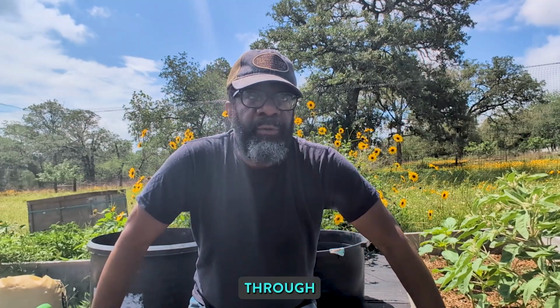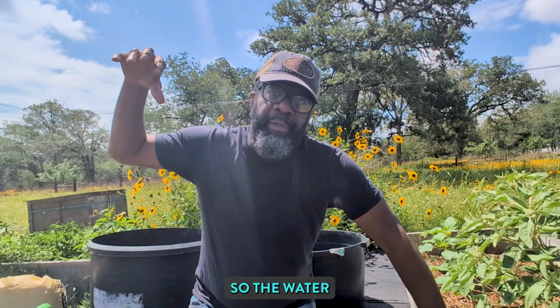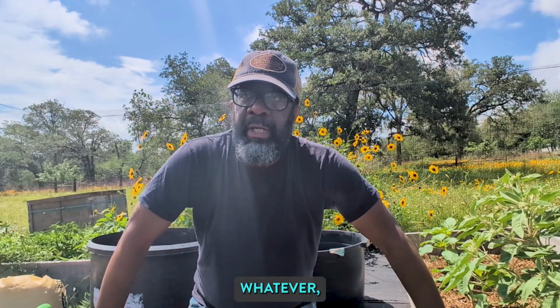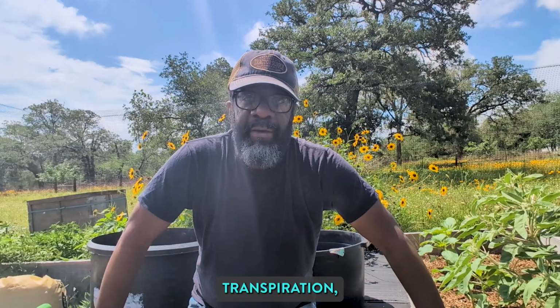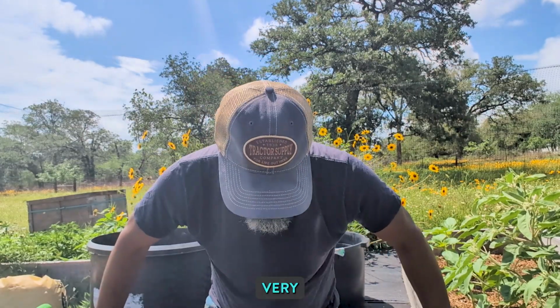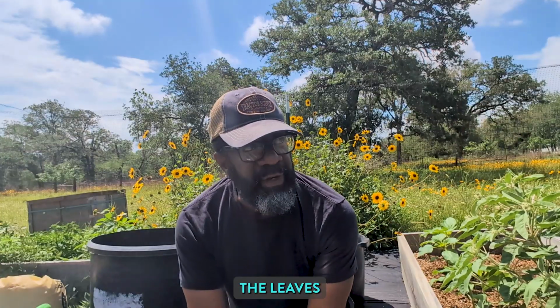And this water, through the heat of the day, will release back into the air. So this time, instead of water going directly from the water source itself, a pond, a lake, a river, ocean, whatever, a puddle even, it is going through the plant. And this is called transpiration. And so this is very important. It goes through the leaves of the plant.